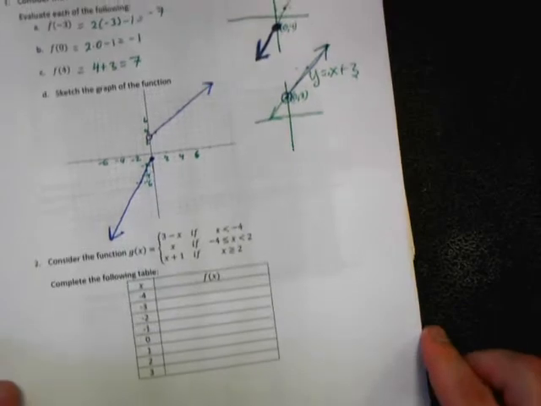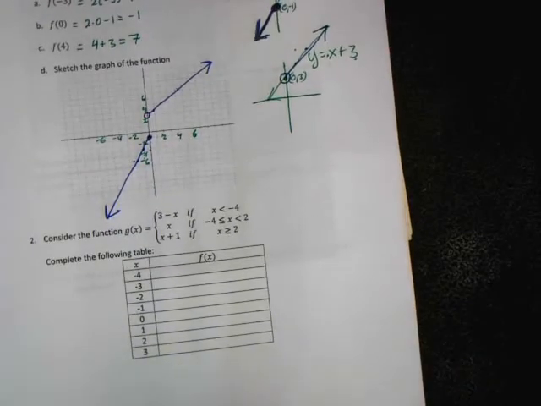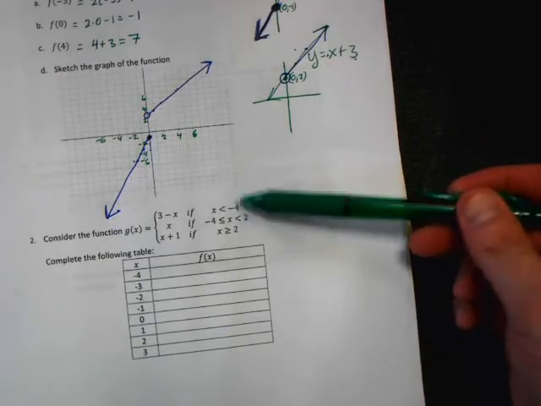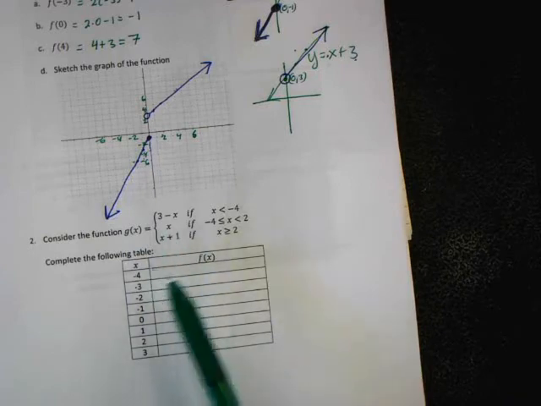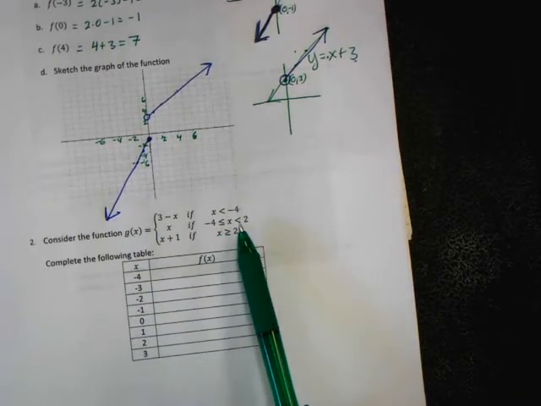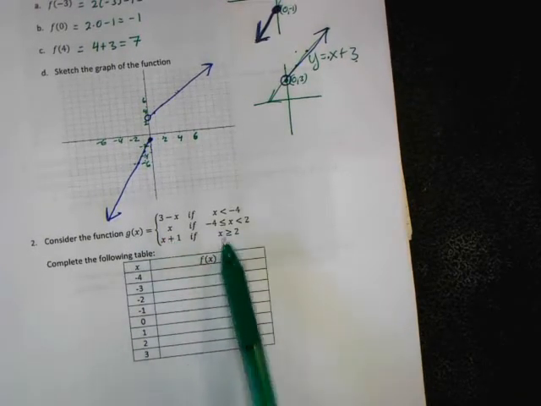Okay, let's try number 2. Consider the function, and this one's split into 3 pieces. 3 minus x if x is less than negative 4, x if negative 4 is less than or equal to x less than 2, and x plus 1 if x is greater than or equal to 2.